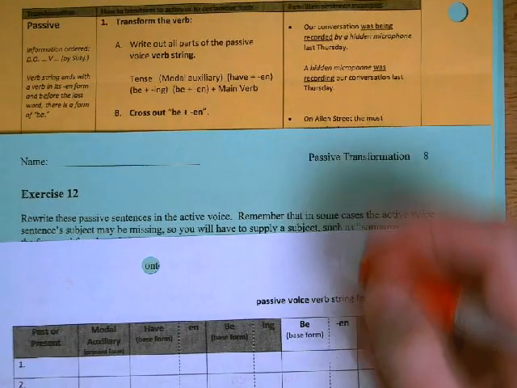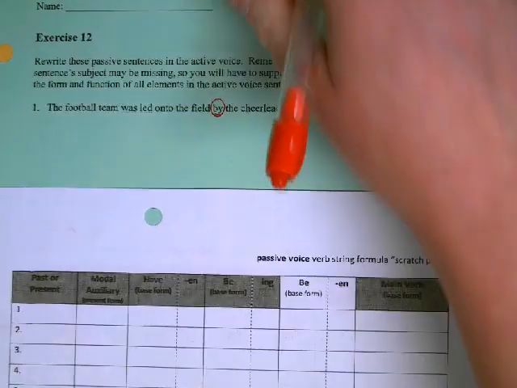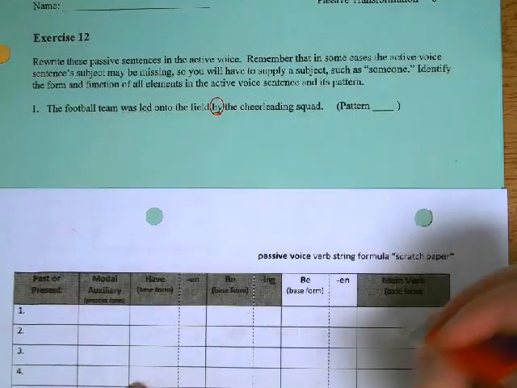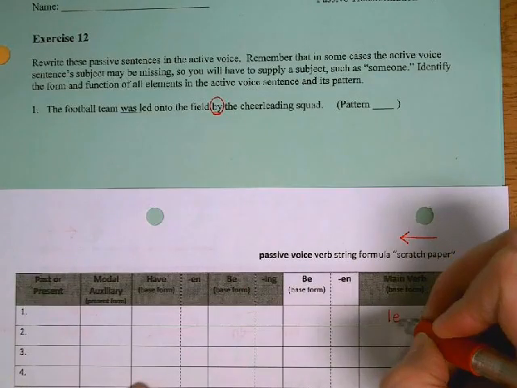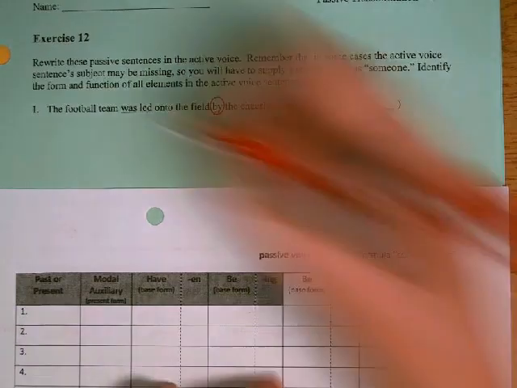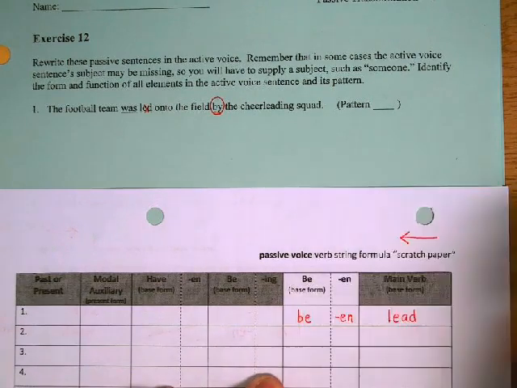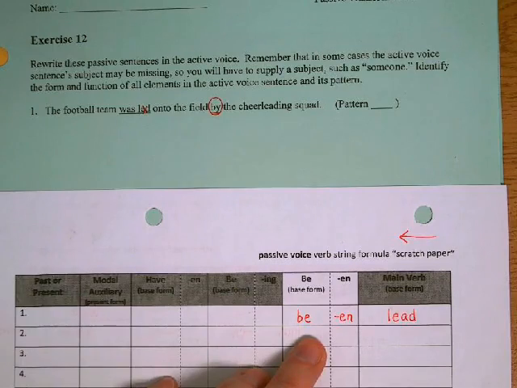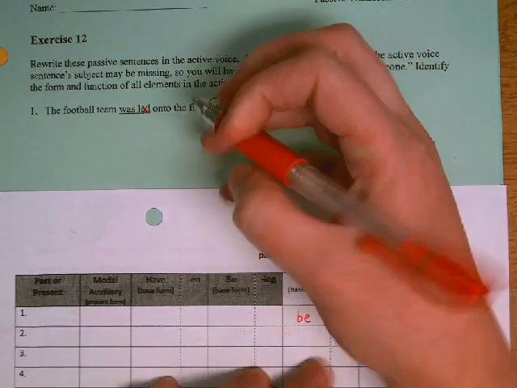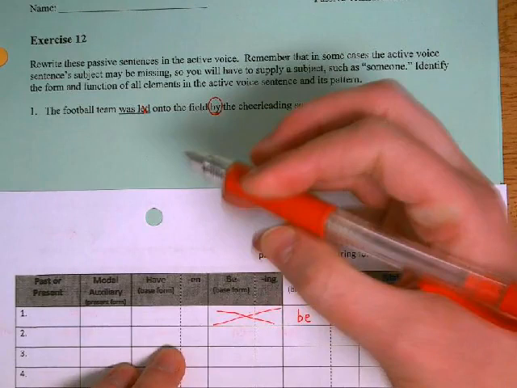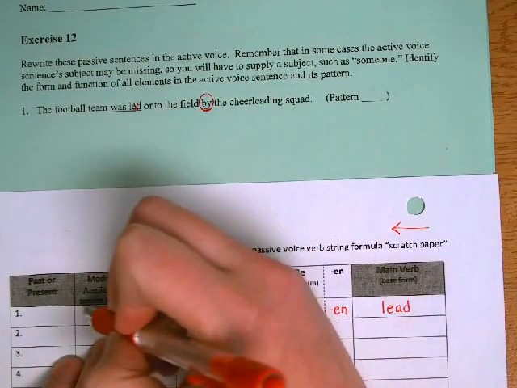And then you keep going from right to left. So in this sentence, the football team was led onto the field by the cheerleading squad, our verb is was led, so right to left, that's how we go with this. Led is actually to lead. So we're done with that. Then was, we're going to put here. So be plus en is going to go there. And then we don't have another form of be. We don't have a form of have. We don't have a modal auxiliary.